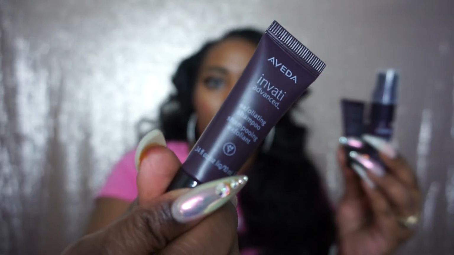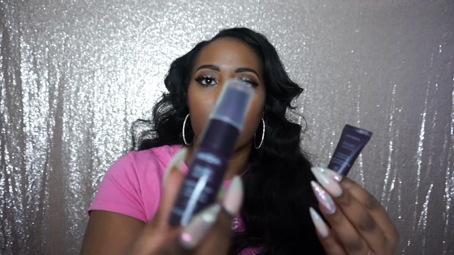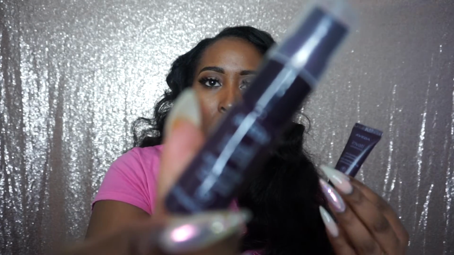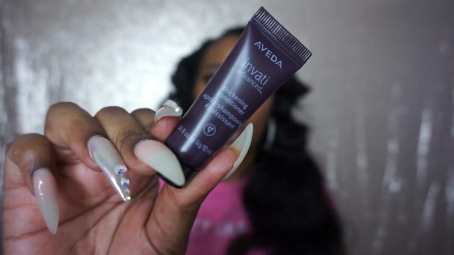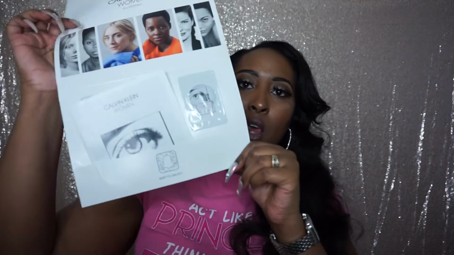And there are so many samples. I get a lot of fragrance samples. I get a lot of skincare samples. So these samples right here are from the brand Aveda. Here's one. Here's this. Here is this. And here is this. Now I know they are mini size, but they're samples, you know. And I've even gotten fragrance samples. Like this is a Calvin Klein fragrance sample. I'm just pulling random things out of my sample drawer.